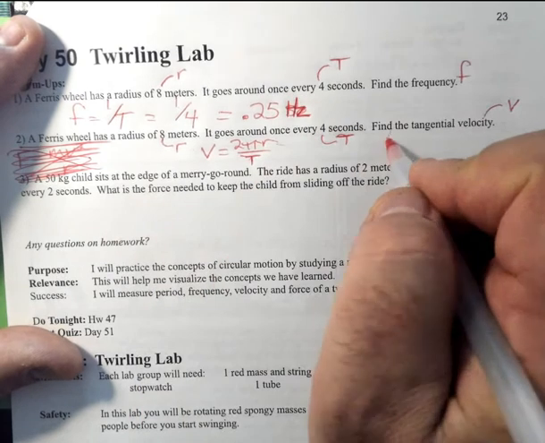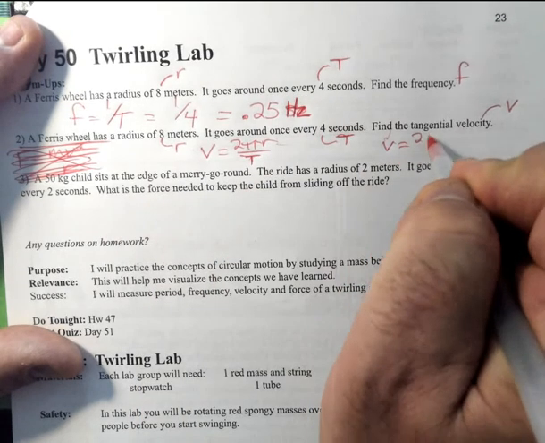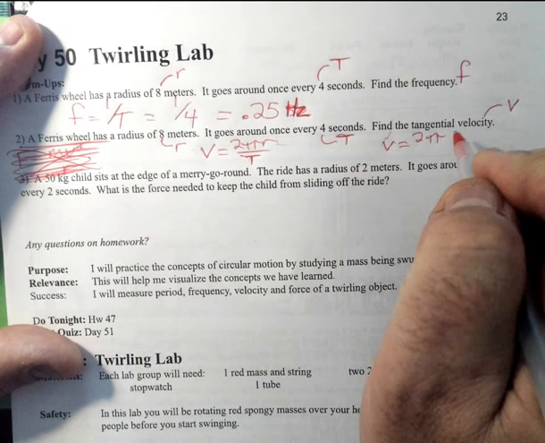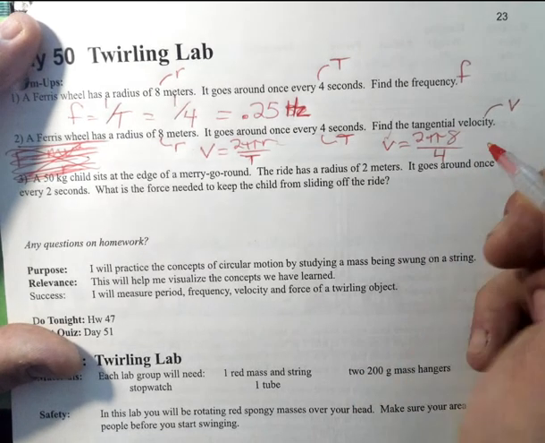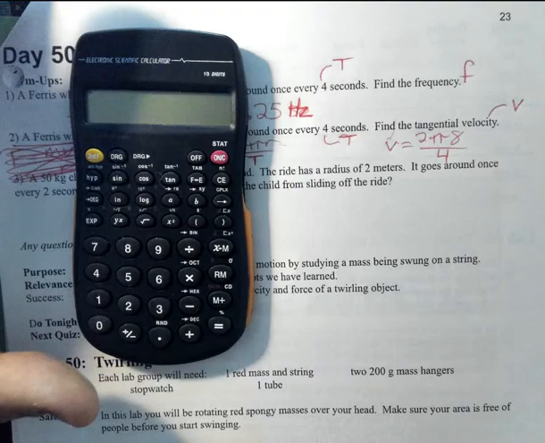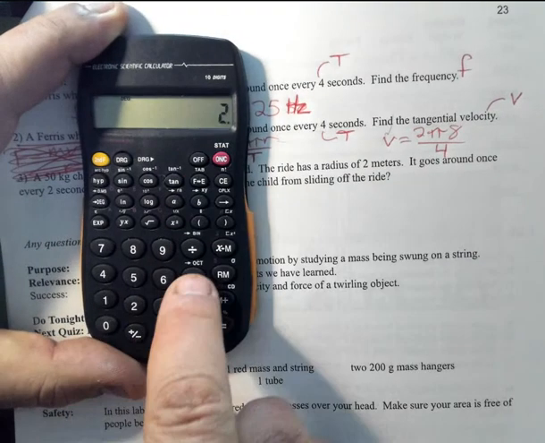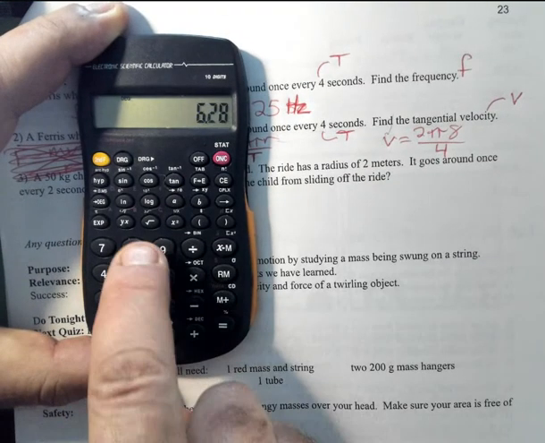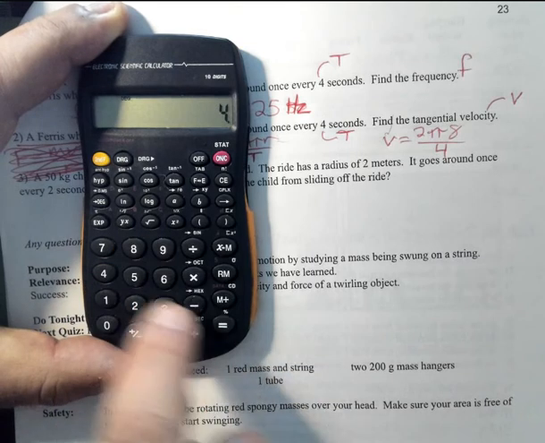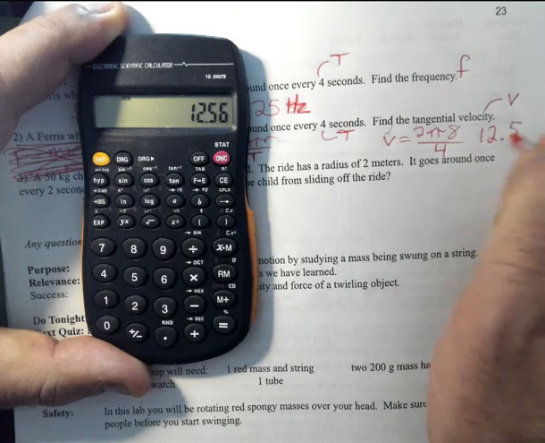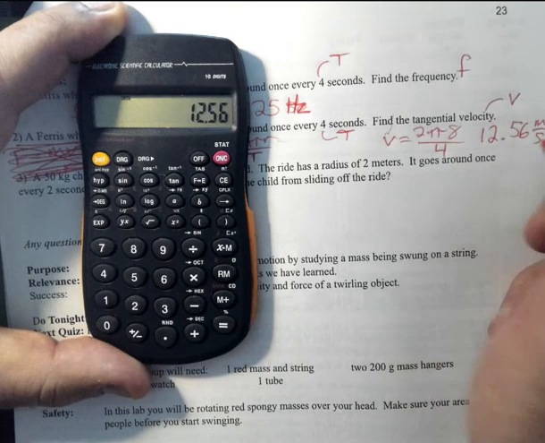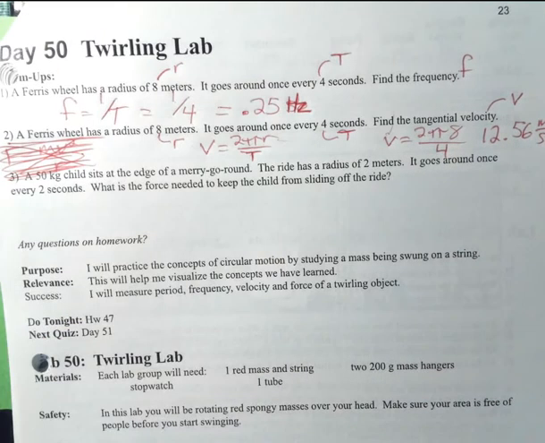Let's see here. v is equal to 2 pi. The r is 8. And the capital T is a 4. Typing that into the calculator, 2 times pi times 8 divided by 4 is 12.56. This is a velocity, so meters per second would be the appropriate unit.